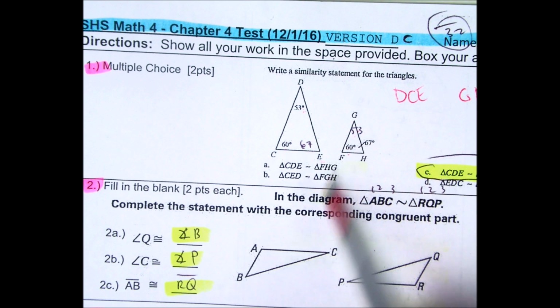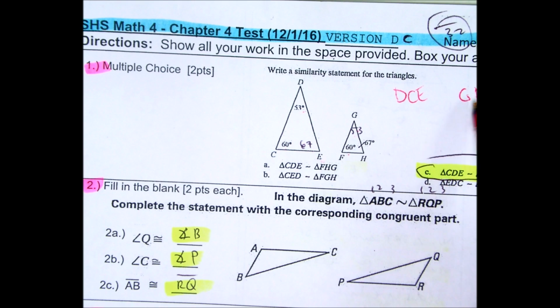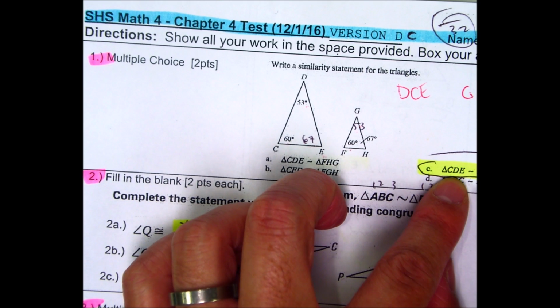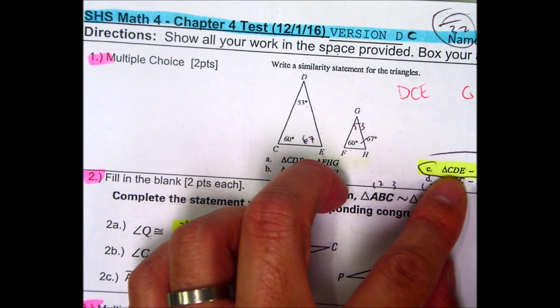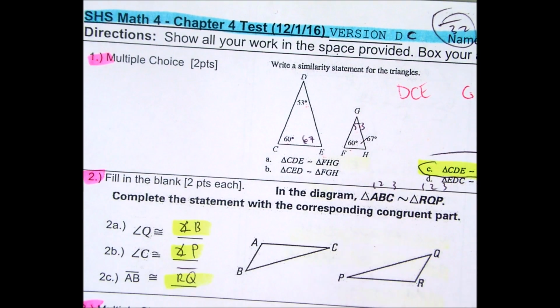And anything that looks like in this order, D, C, E, G, F, H, it's not going to be exactly like this, but this one does match up, right? C to F, D to G, and E to H.